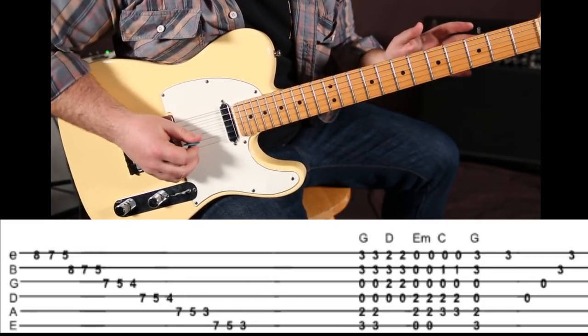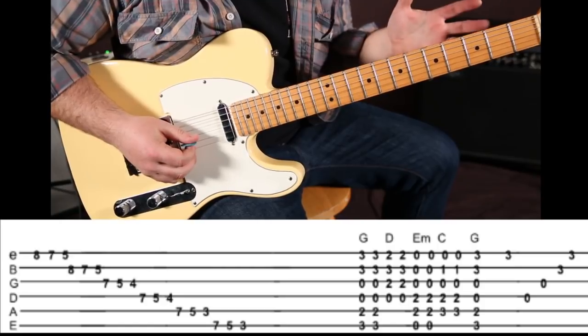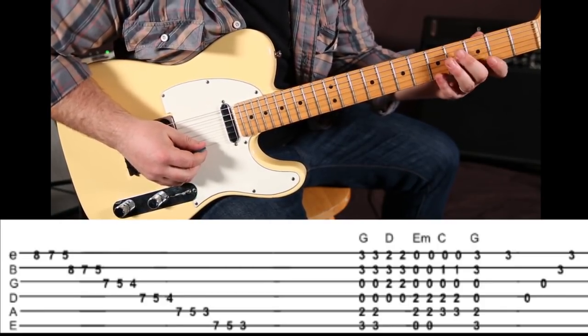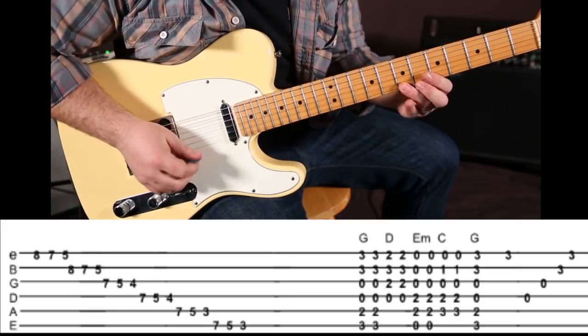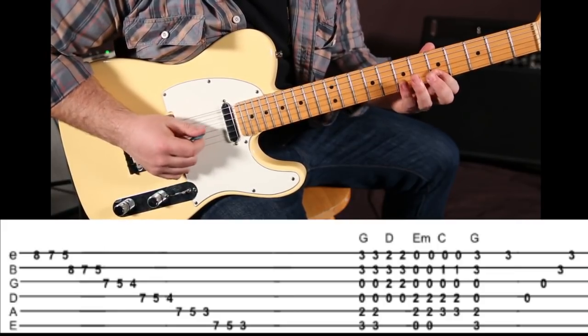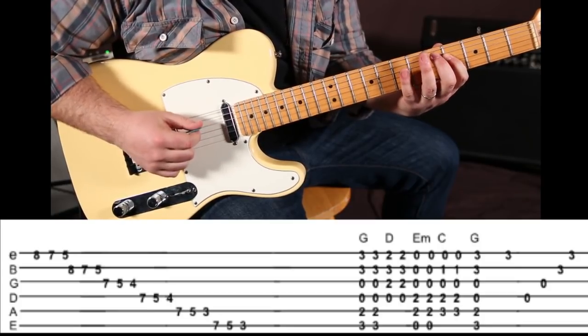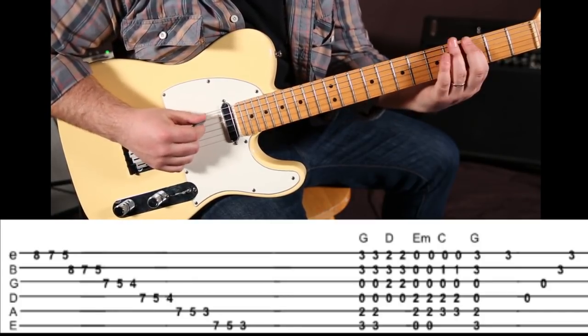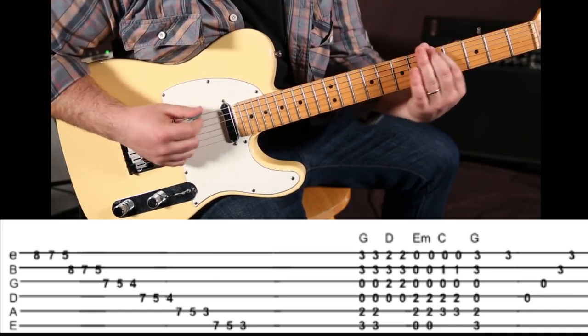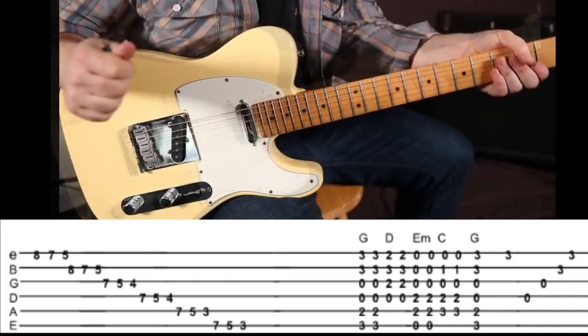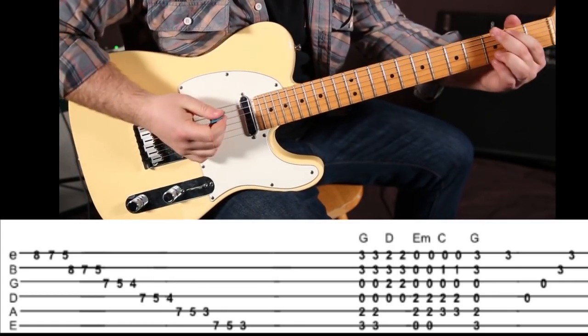So, because they're tab, I don't know how fast the notes go by or how long they ring out, but I do know that the notes will be 8-7-5, 8-7-5, 7-5-4, 7-5-4, 7-5-3, 7-5-3. So finally, because the notes are stacked, we have chords.